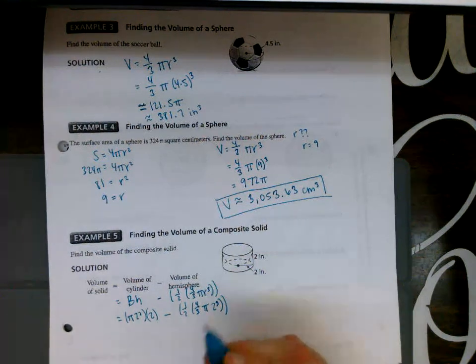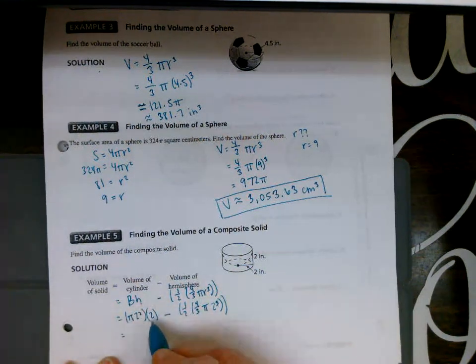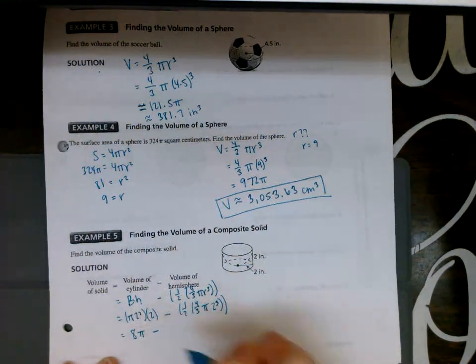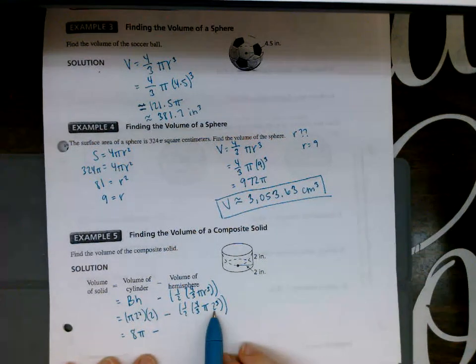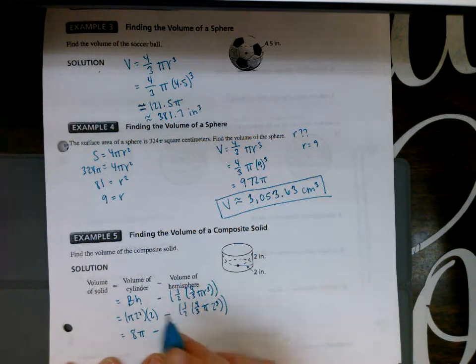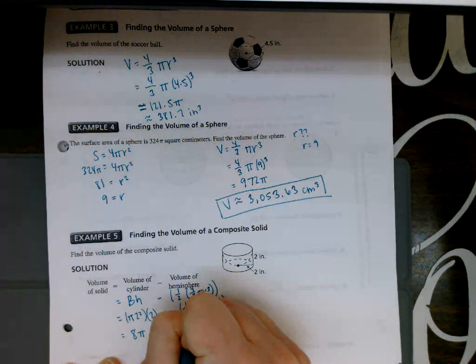So from here, 2 times 2 times 2 is 8 pi, minus 2 times 2 times 2 is 8, times 4, divided by 3, divided by 2. It leaves me with 16 over 3 pi.